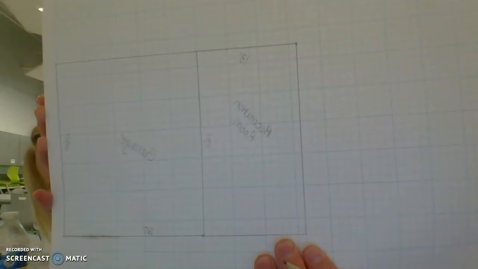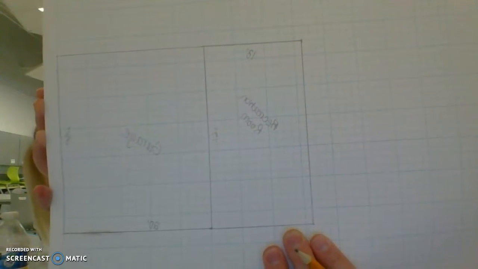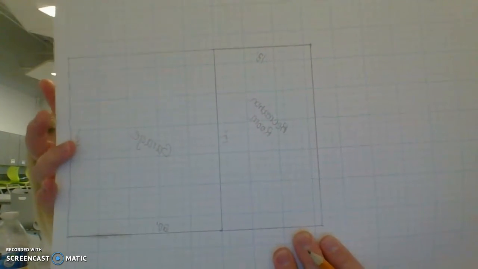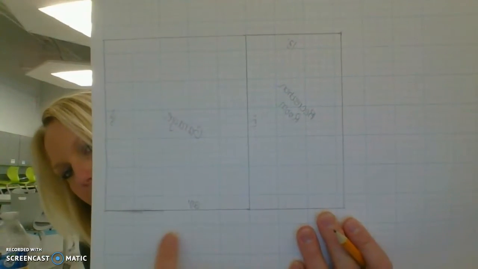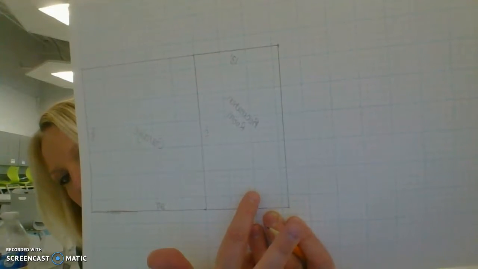As you can see, my garage is pretty much the same dimensions as the floor plan of the example. I did round 23 feet, 6 inches up to 24 feet. And then I've got the 20 feet down here, and I counted the squares to make sure it was exact. And then I've got my recreation room.